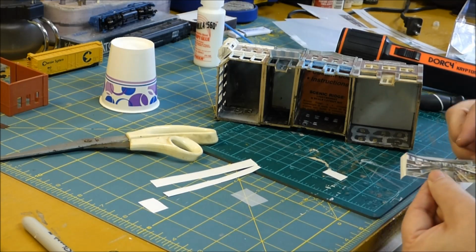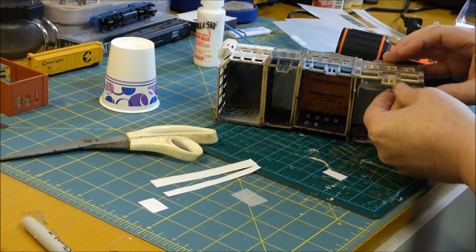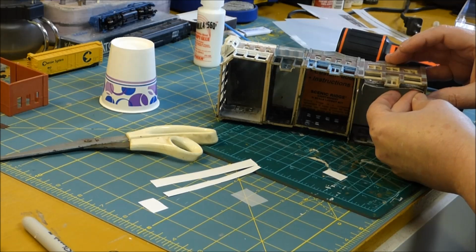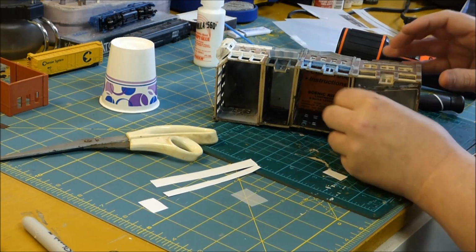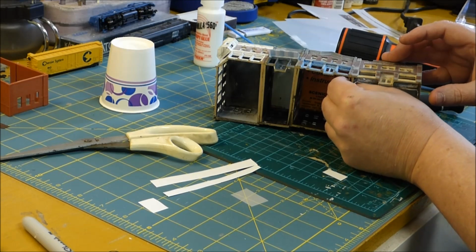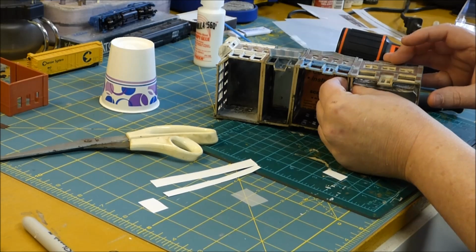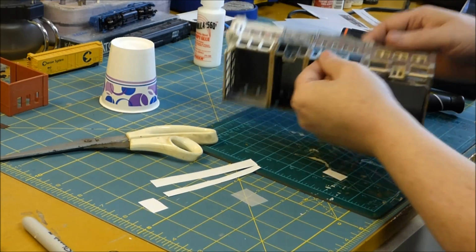Make sure we have the right side up. We're going to glue this right in, and we're going to keep it flush to the bottom of the building. And then we'll put this side in over here. Like that. But there you go.